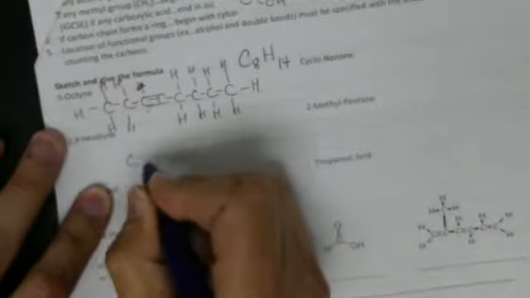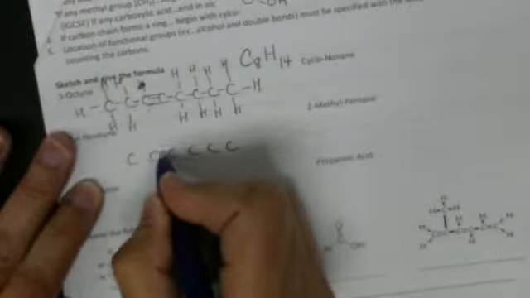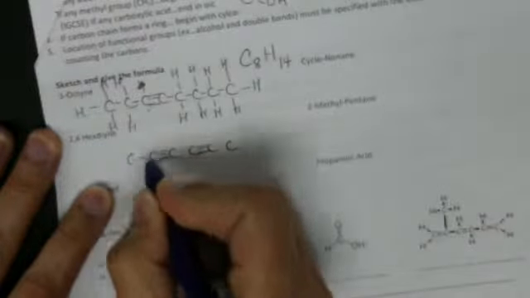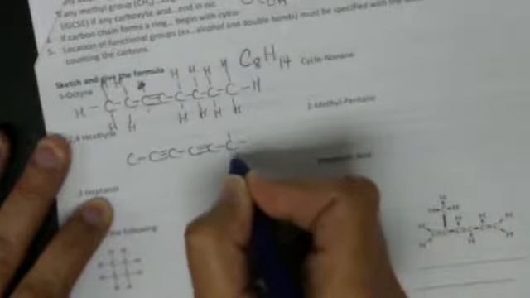All right, 2,4-hexadiene. So hex means 6: 1, 2, 3, 4, 5, 6. That prefix is always telling us the number of carbons. Diene. So this is telling me that on 2, and then so on 4, we have double bonds. And now we can go make sure all of our guys, let's see, have 4 bonds attached to them.